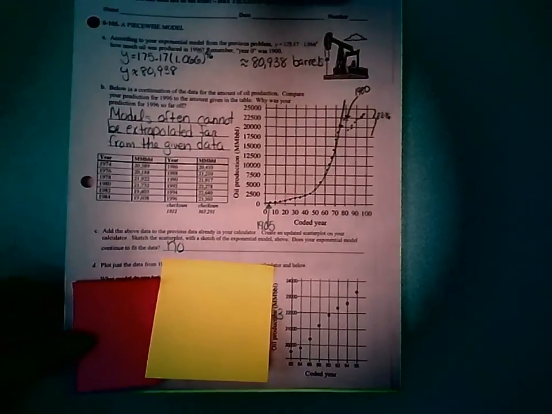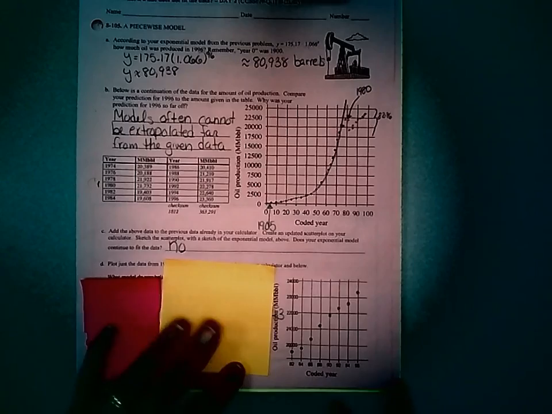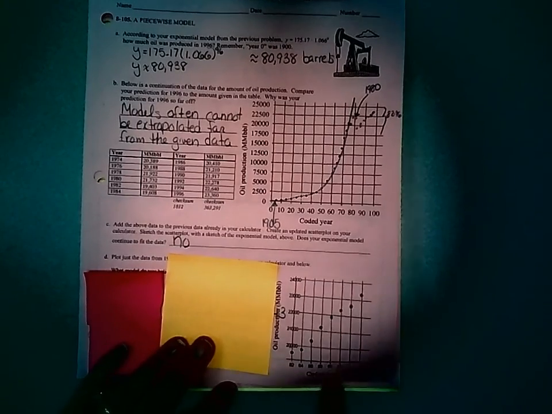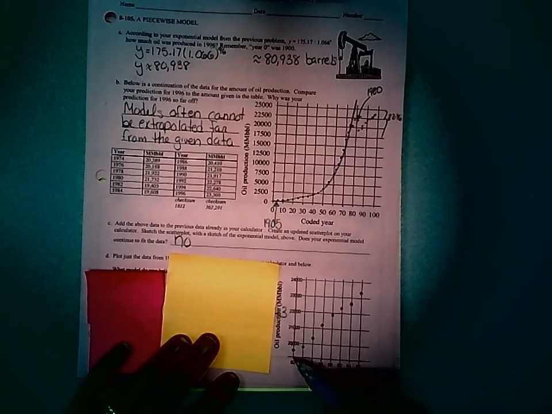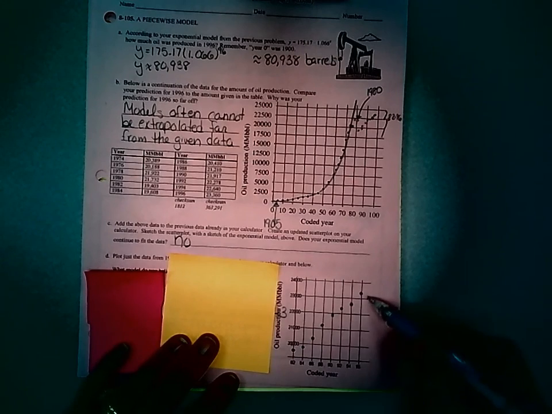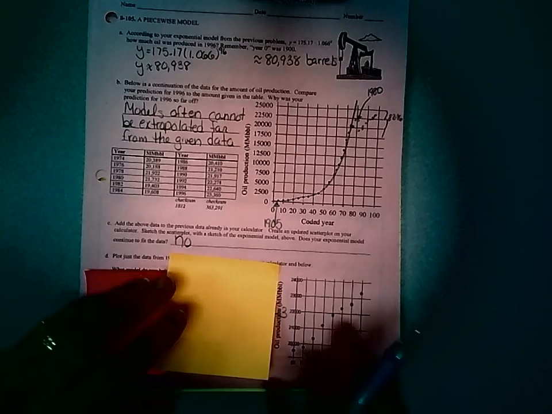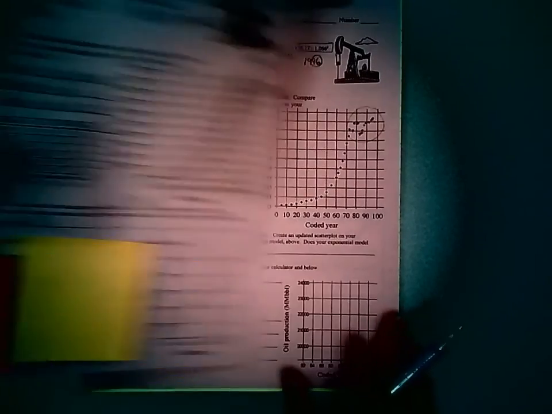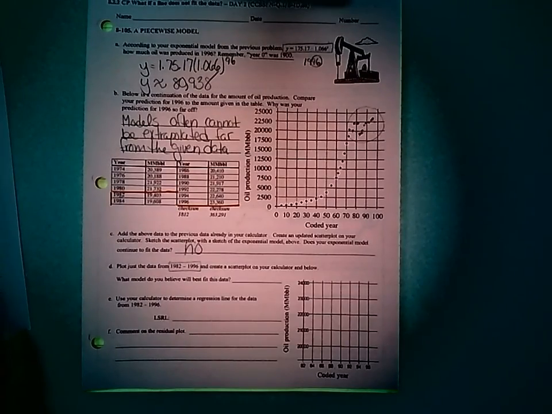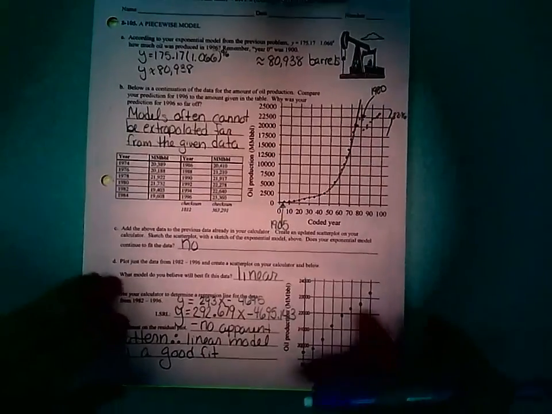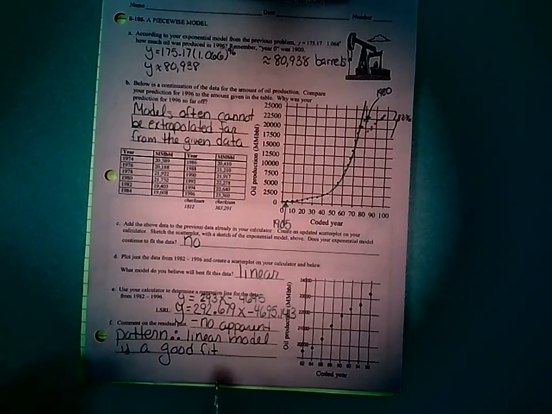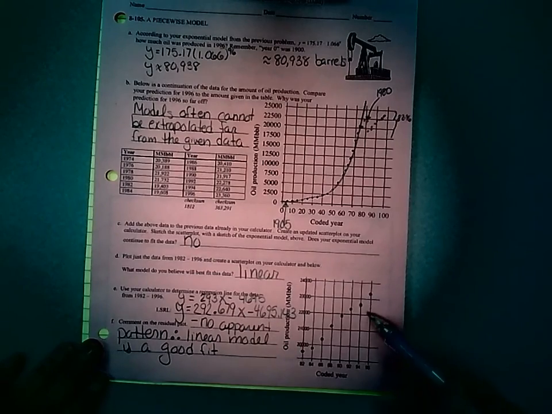When you do your scatter plot on your calculator, look at that. That one looks pretty what? Does it look curved or linear? Linear. Good job. I knew you were there with me. So this looks like it's going to be a linear equation. So here we go. Ta-da! We're going to look at a linear model for this.